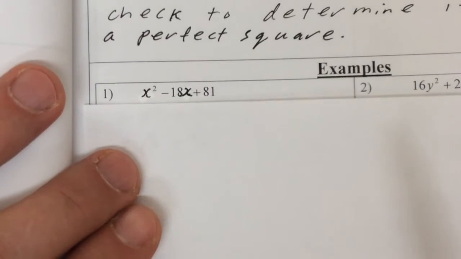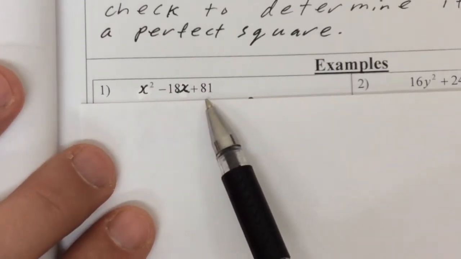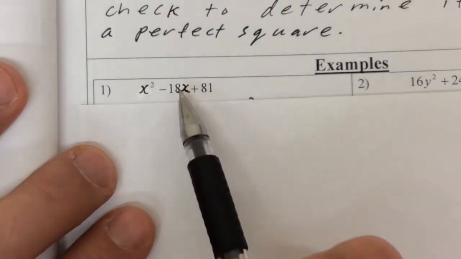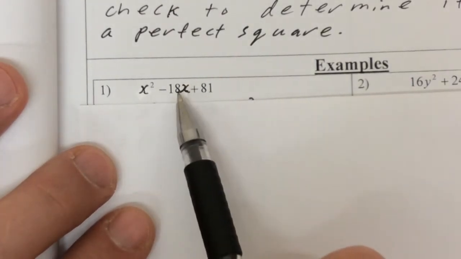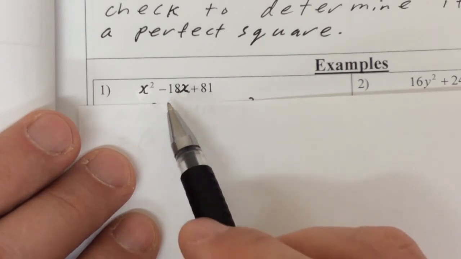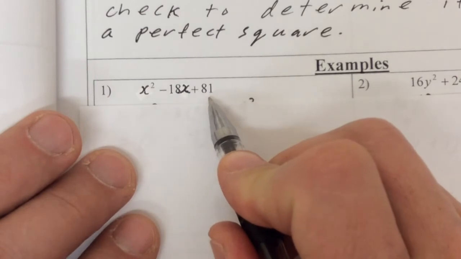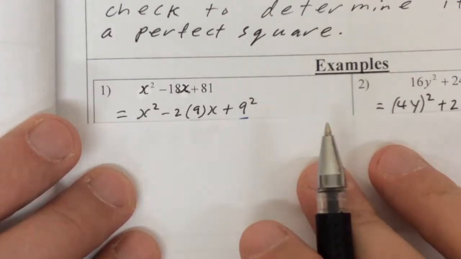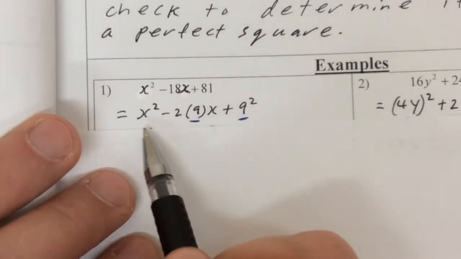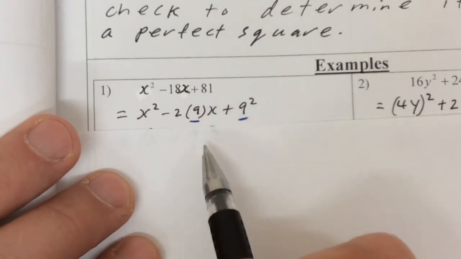Take a look at this one. So x squared minus 18x plus 81. Well, what's half of 18? Half of 18 is negative 9. Negative 9 squared is 81. So 9 times 9 is 81. Negative 9 times negative 9 is going to be 81. So that is x squared minus 2 times 9 times x plus 9 squared.